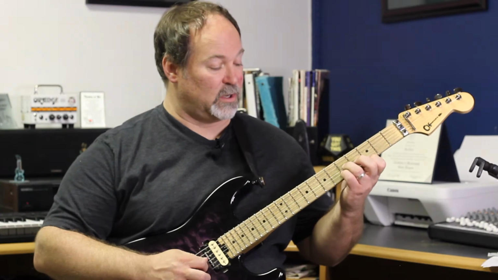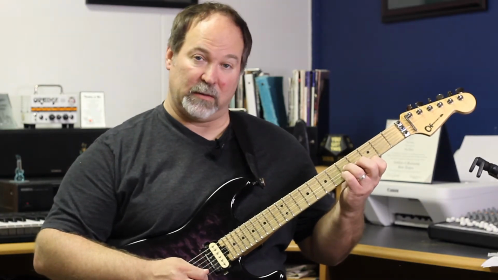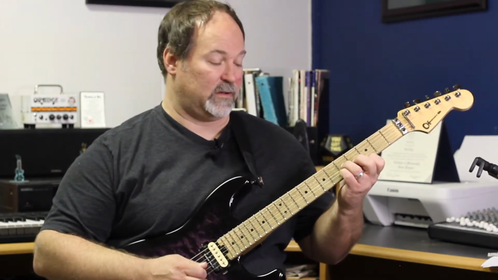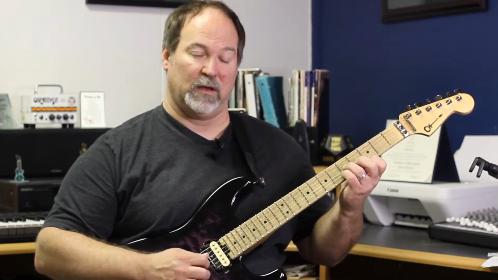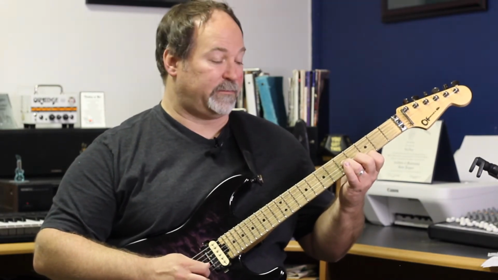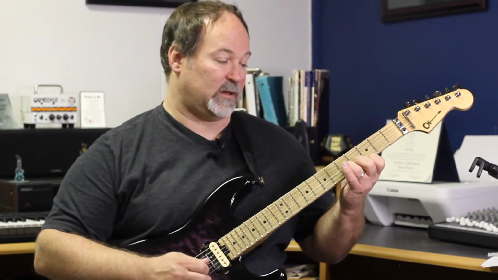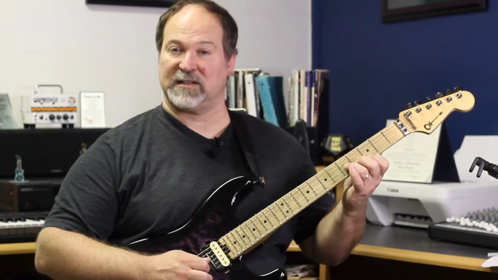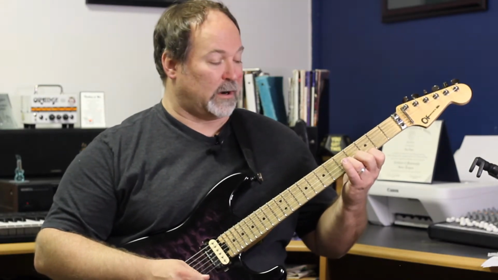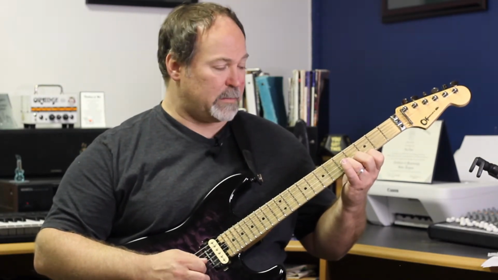As opposed to the 1, regular 3, major 3, and 5. So that's major, happy, C, E, G, 1, 3, 5. Minor is 1, flat 3, 5. So C, E flat, G. Now this is your sad sounding chord. That's how I kind of memorize it.